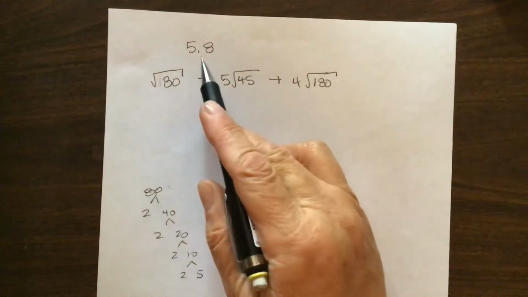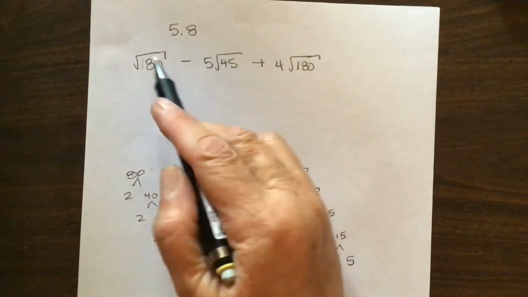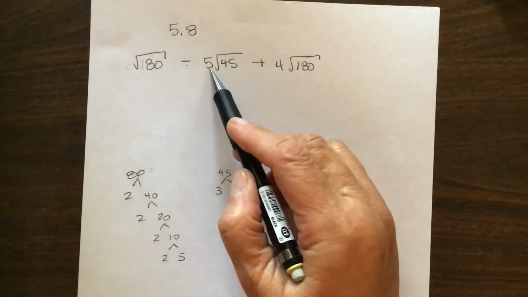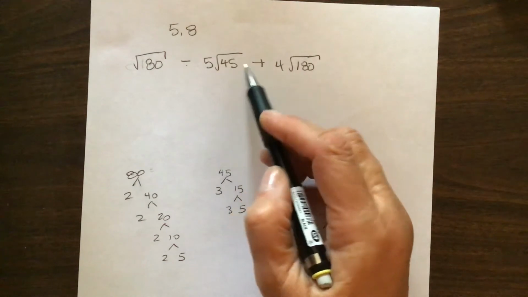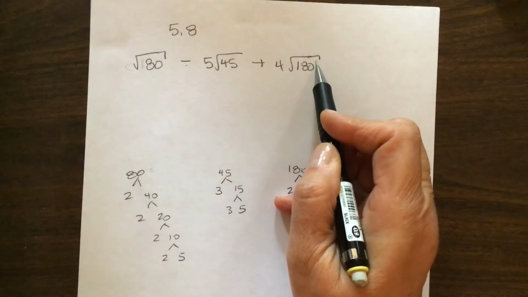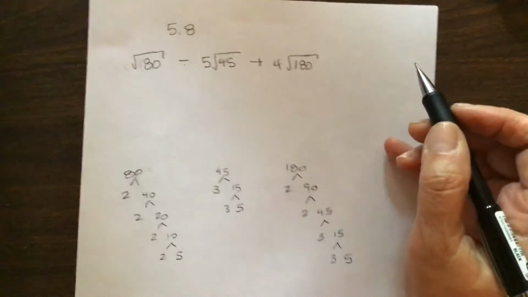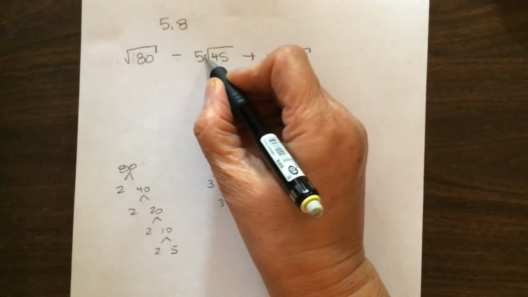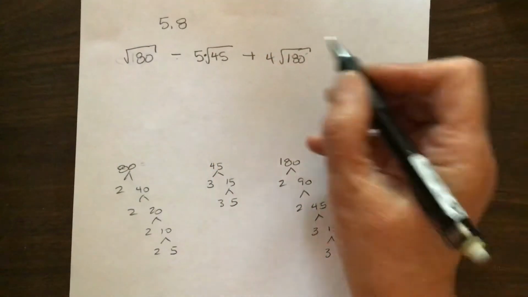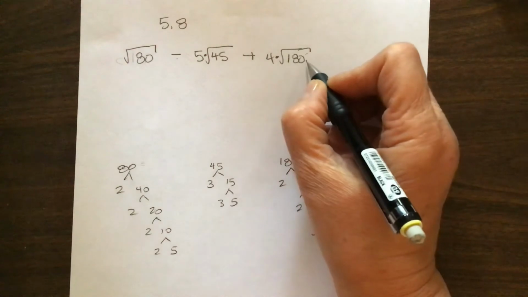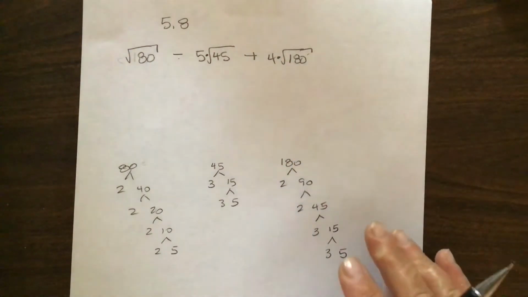This is from 5.8. Square root of 80 minus 5 square root 45 plus 4 square root 180. So just to be clear, this means 5 times square root 45, and this means 4 times square root 180.